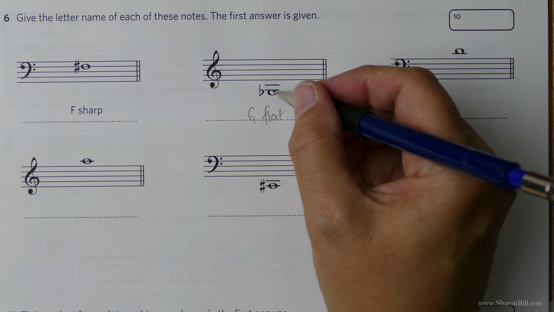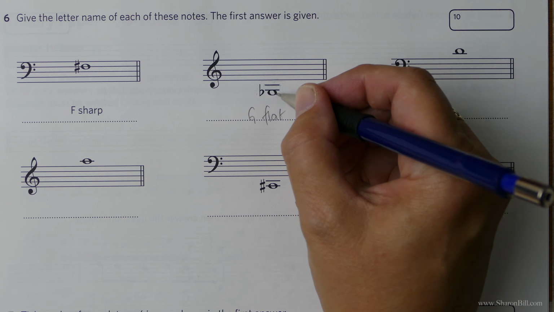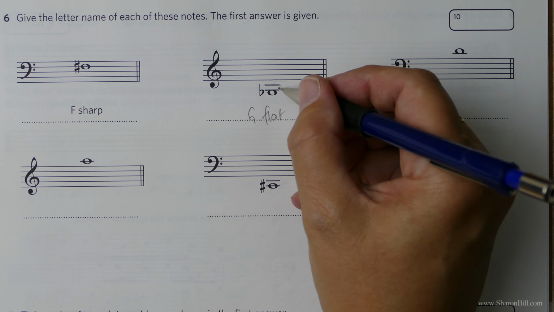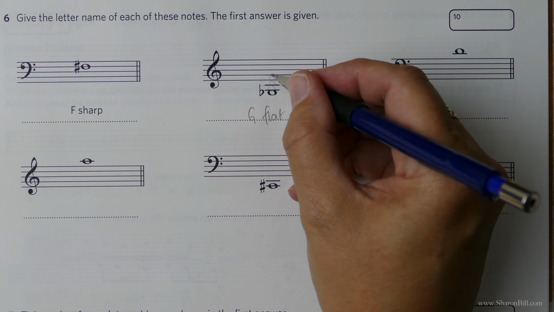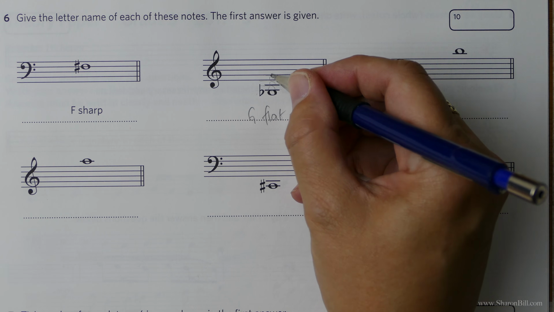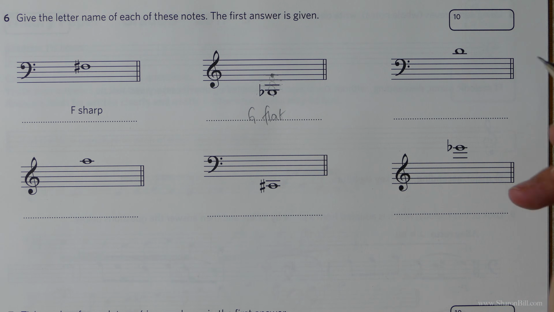Alternatively, you can count up the octave. Don't forget to always count the given note as 1. 1, 2, 3, 4, 5, 6, 7, 8 takes us to here. Every good, it's G, but we're an octave lower.